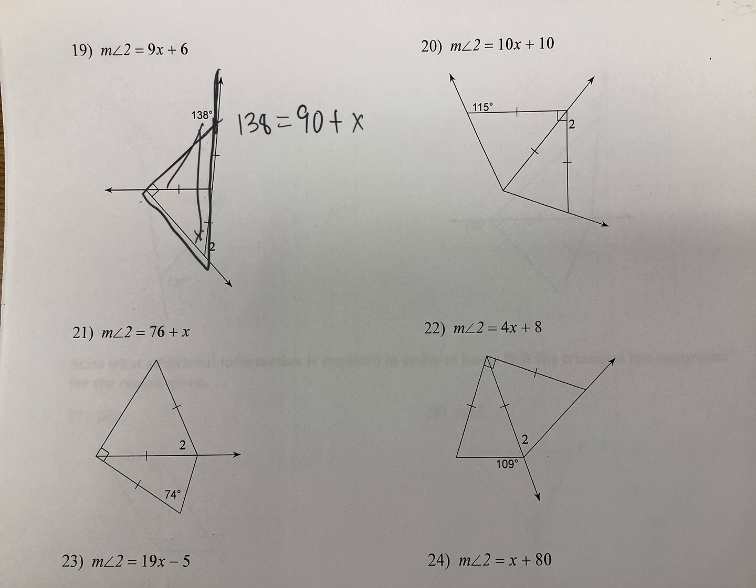So how do I solve for x? By subtracting 90 from 138. What do I get? 48. And if x is 48, 48 and angle 2 are half of a circle, which is 180 degrees, right? So 180 minus 48 gives me angle 2. So angle 2 is 132.